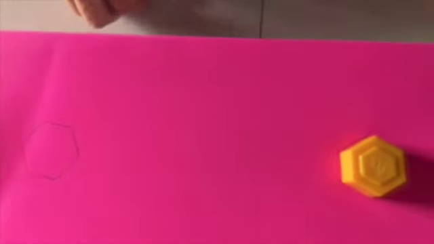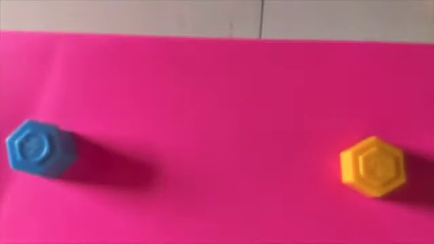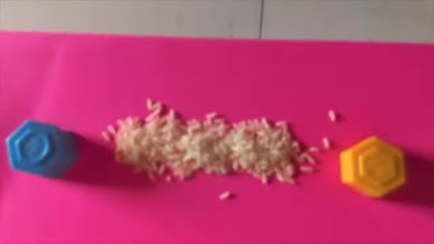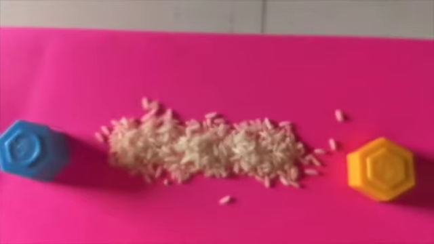And then I have some graham stackers that I am using to represent my buildings. I'm going to set those on there, and I traced around them so that I could see where they are starting. So we can measure some of our change. And then I'm going to add some rice in between our buildings.